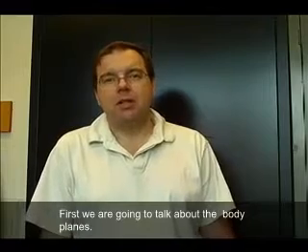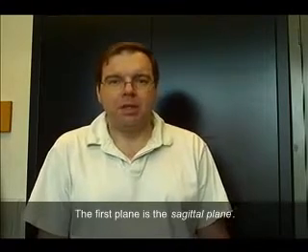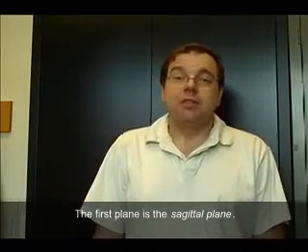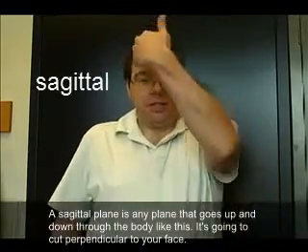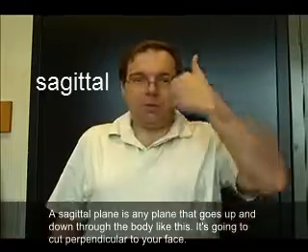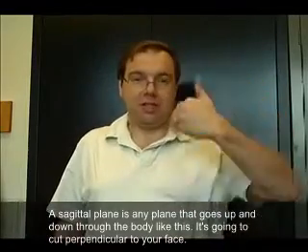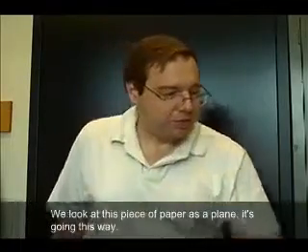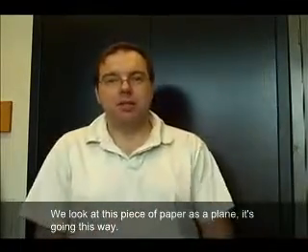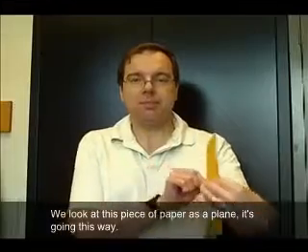First, we're going to talk about the body planes. The first plane is the sagittal plane. A sagittal plane is any plane that goes up and down through the body like this. It's going to cut perpendicular to your face. If we look at this piece of paper as a plane, it's going this way.